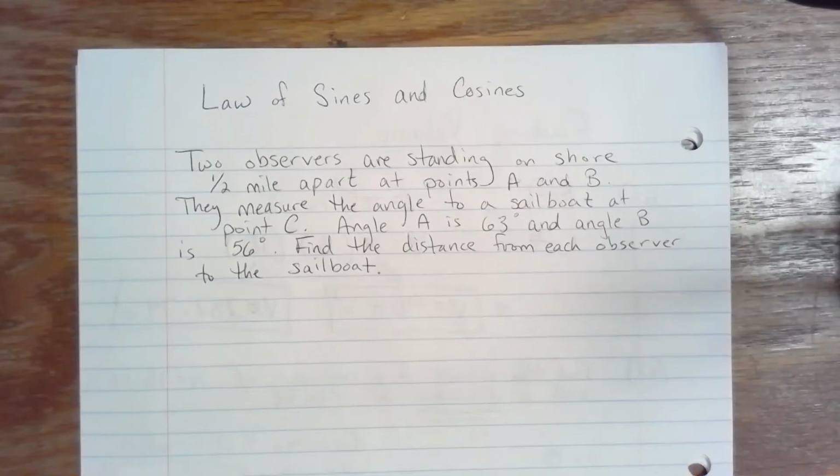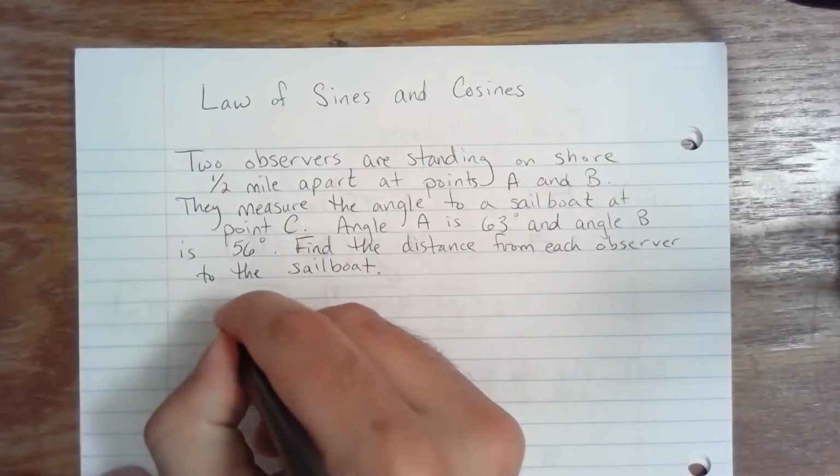Alright, continuing our discussion of law of sines and cosines word problems, we're given a different situation where we have two observers standing on the shore, and it says they're half a mile apart at these two different points. So they've given me 2 points. Perhaps I'll go ahead and just jot those down.